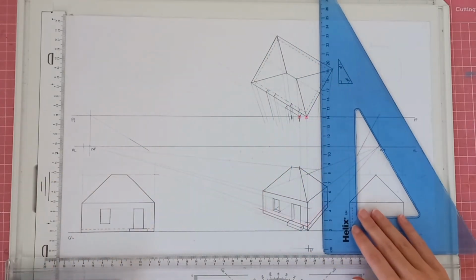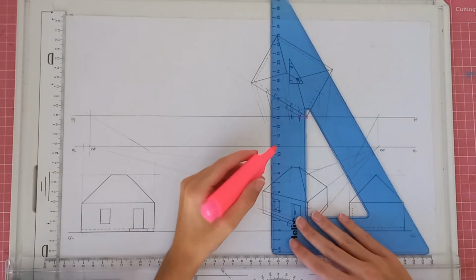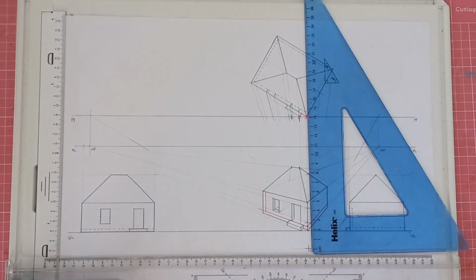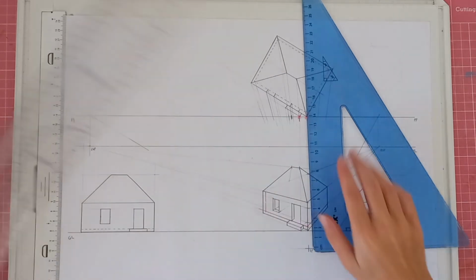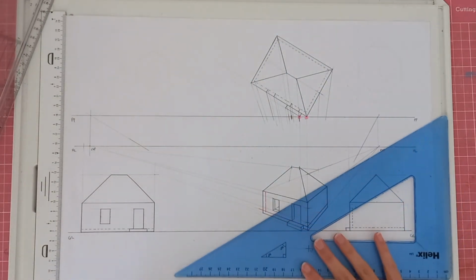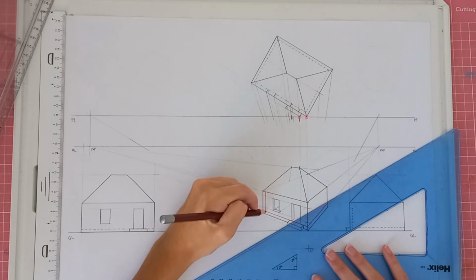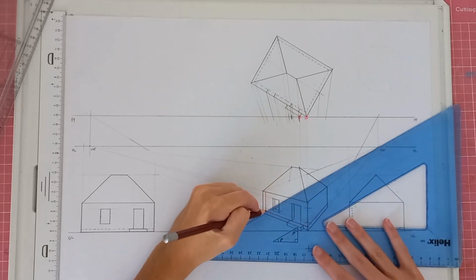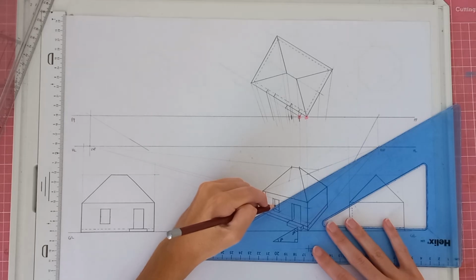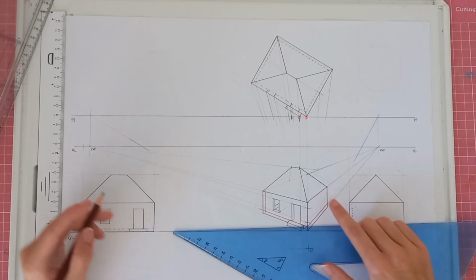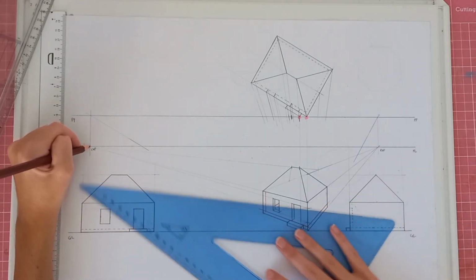Okay, so let me just draw that in pink. Then you have to consider what you're going to see in the window, right? So we know that the corner of the house and the floor wall starts here at this point. So you're going to bring that back to your RVP, and you can see if it goes through the window, and you see that it does.